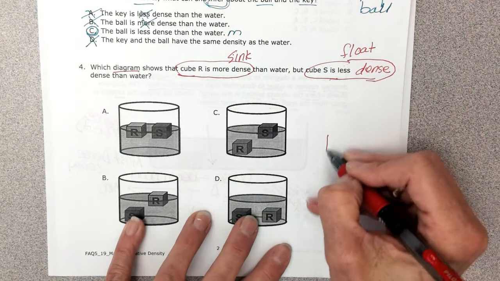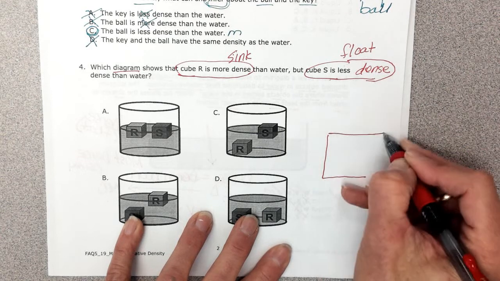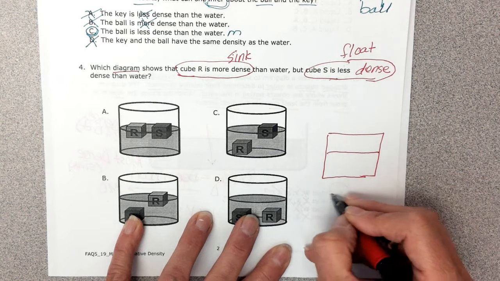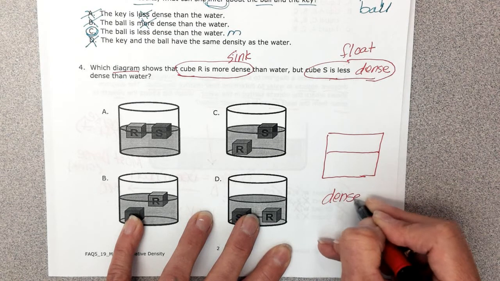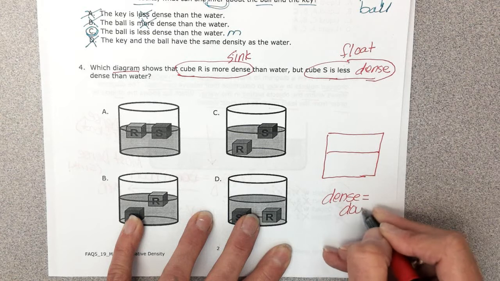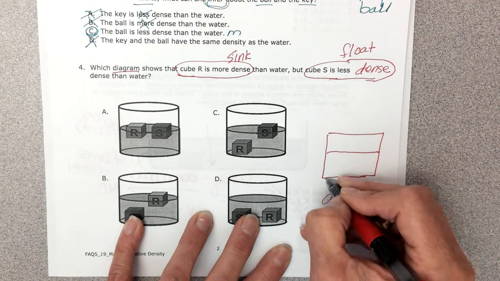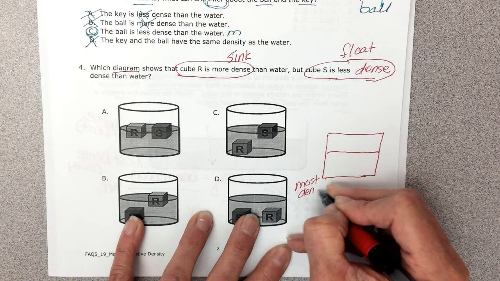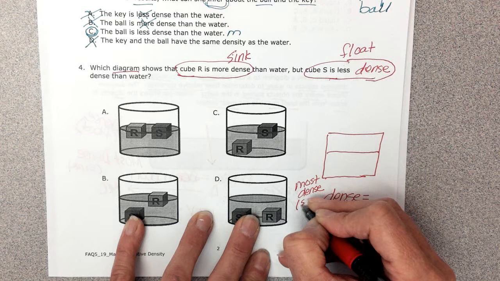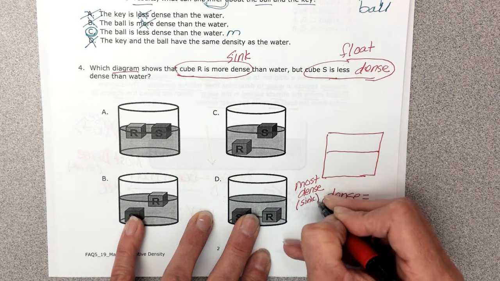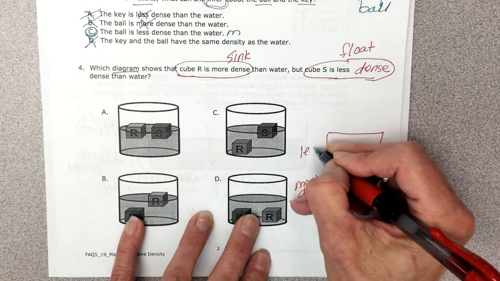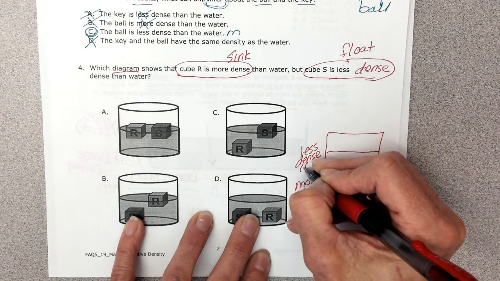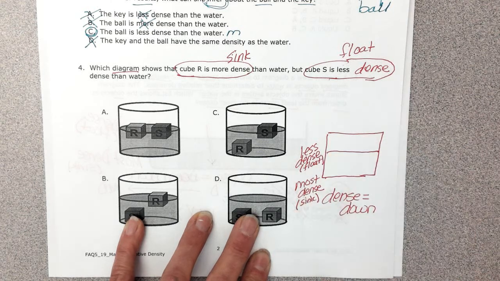So I'm going to come down, and before I do anything, I'm going to draw a cup. I'm going to have my water in it, and I'm going to write my strategies that dense equals down, and I'm going to know that at the bottom, that is my most dense, and if it's most dense, it will sink. And then I know up here, this is less dense, and I can remember if it's less dense, it will float, and hopefully that will help me.